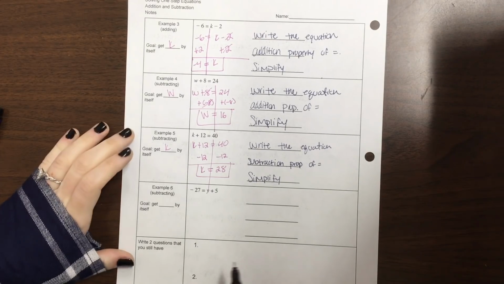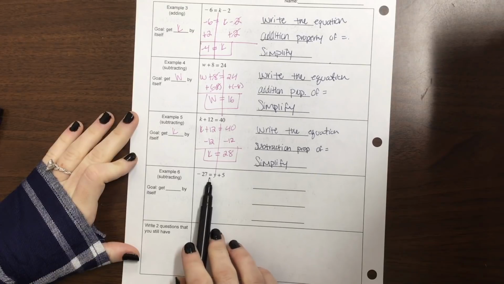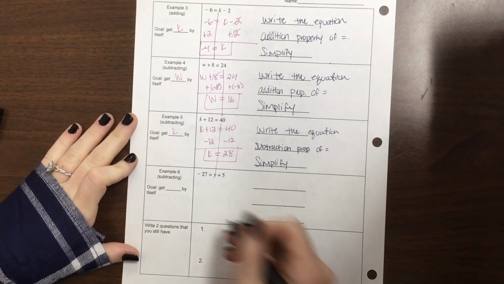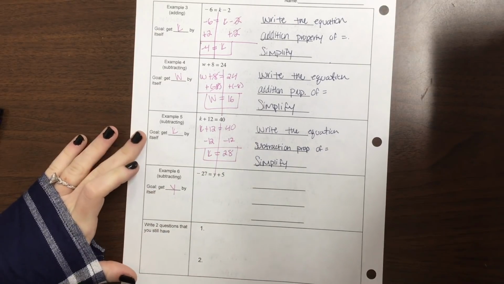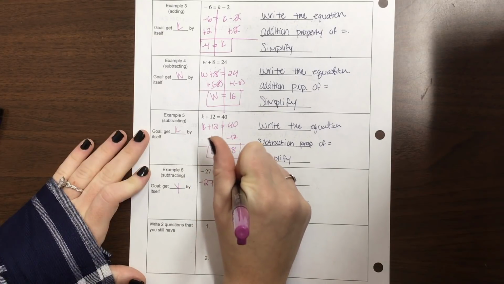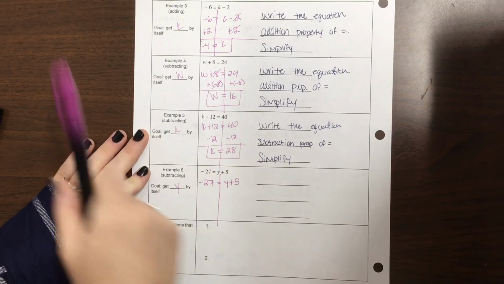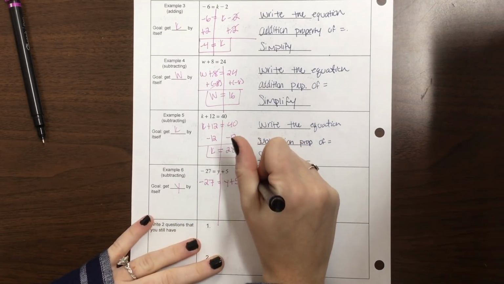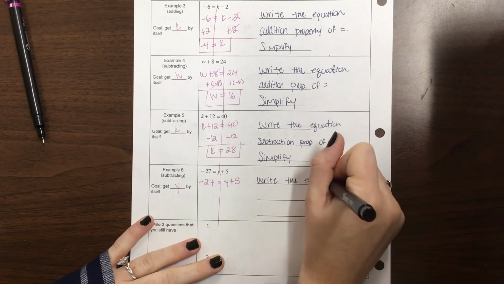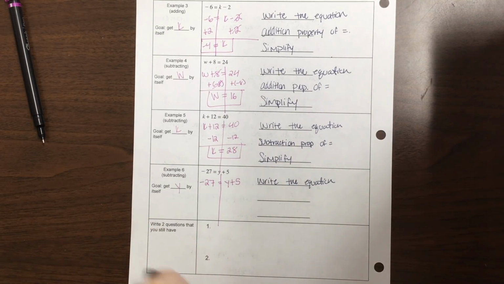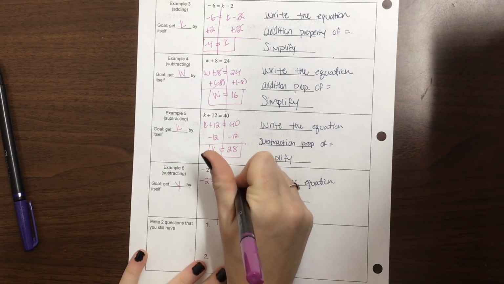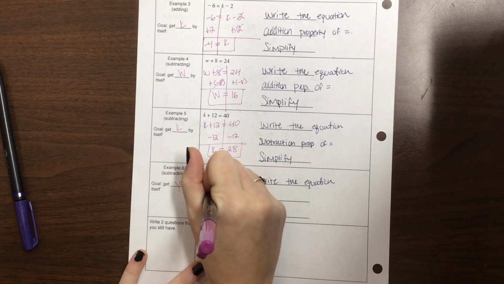All right, last one. I have negative 27 equals y plus 5. Y is the only number I don't know, so I want to get y by itself. I want to find out what that is. I'm going to write my equation. Draw a line through the equal sign. And then since I have a y plus 5, I'm going to subtract 5. Because 5 minus 5 is going to be 0.